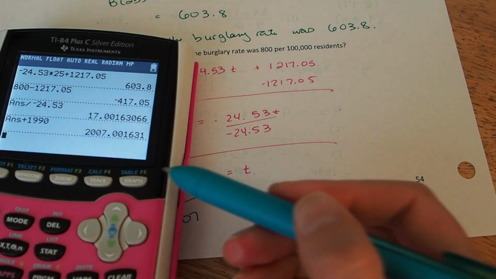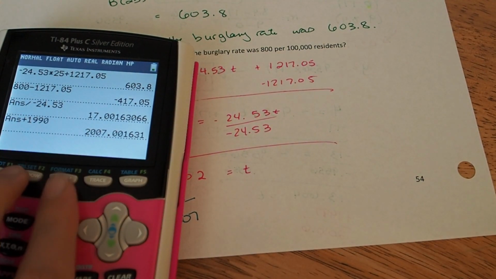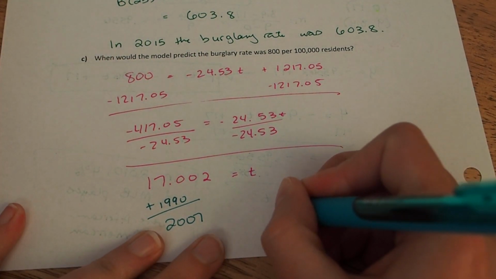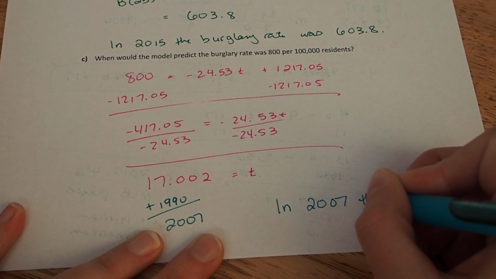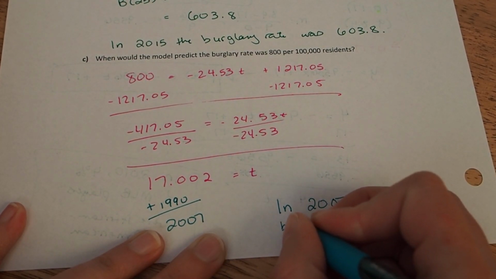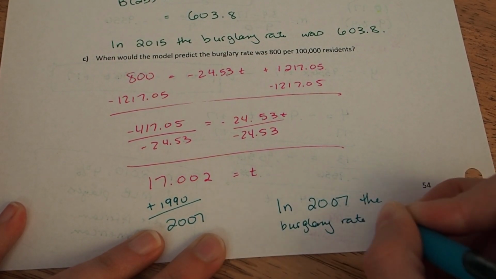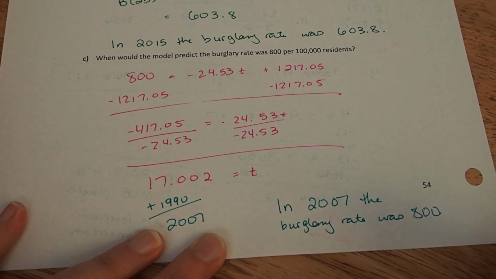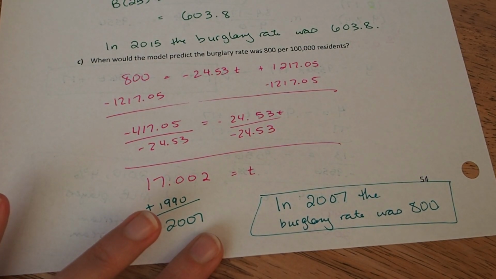I just added the 1990 to get 2007.006, but of course I round that to 2007. So in conclusion, in 2007, the burglary rate was 800. That's our prediction. That's also the end of part A.